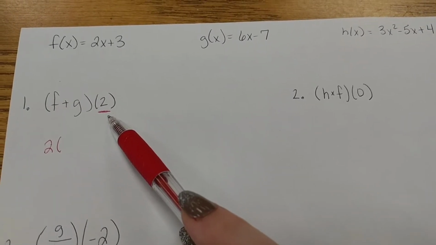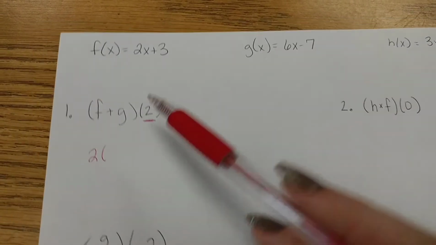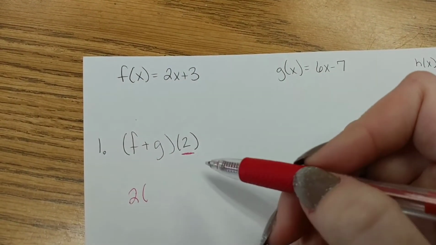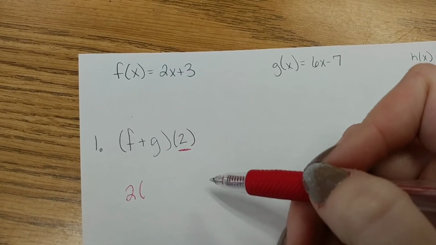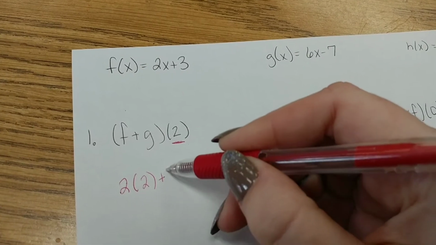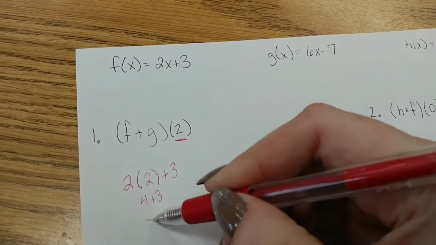There's no math to do beforehand. When you get to the next couple of examples, you'll see what I mean. But here we have f plus g at 2, so we're going to take function f, which is 2 times x plus 3. I'm going to substitute that x with a 2. 2 times 2 is 4. 4 plus 3 is 7.